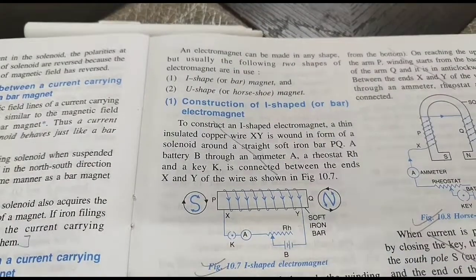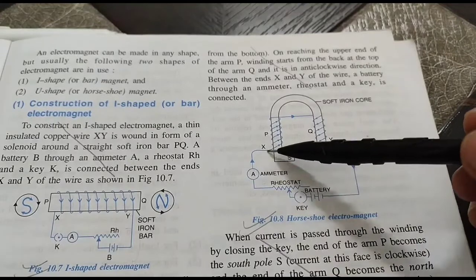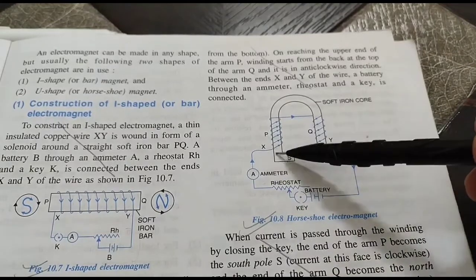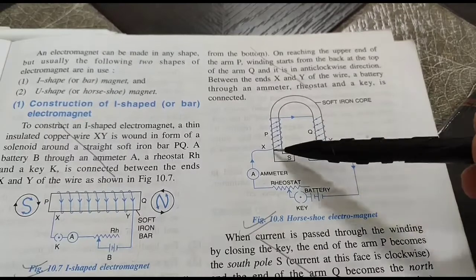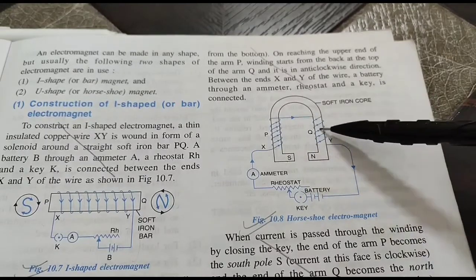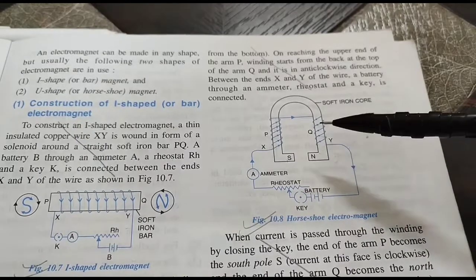Even figure 10.8, double tick it, horseshoe electromagnet. Make sure that while drawing, the arrows on this P arm and arrows on the Q arm are opposite to each other. Then only it will work properly. Arrows matter. And you'll figure out that this is South Pole and North Pole if you use the clock rule.